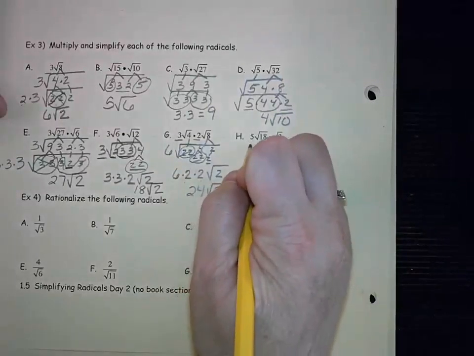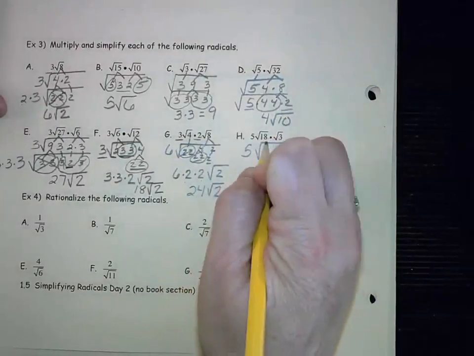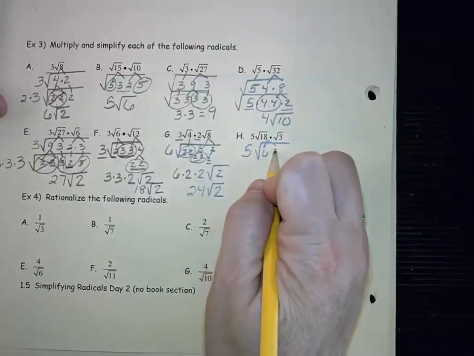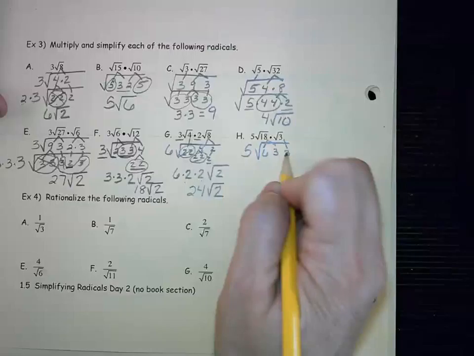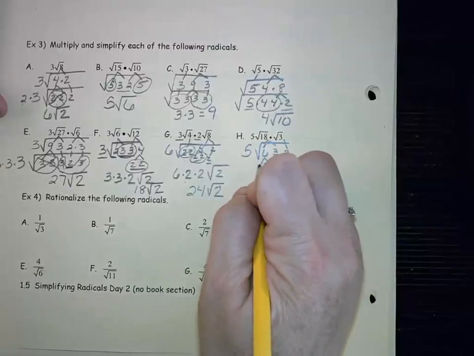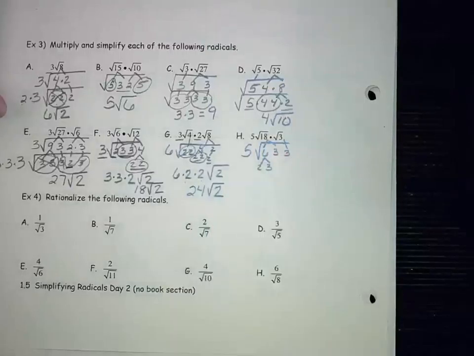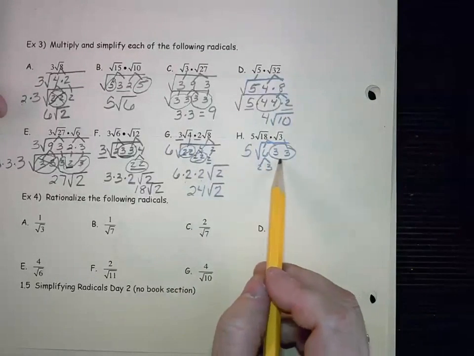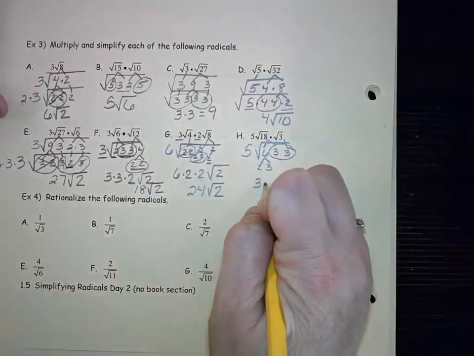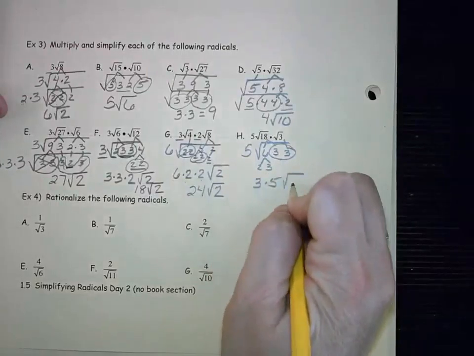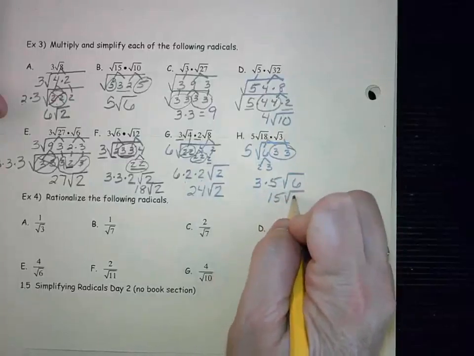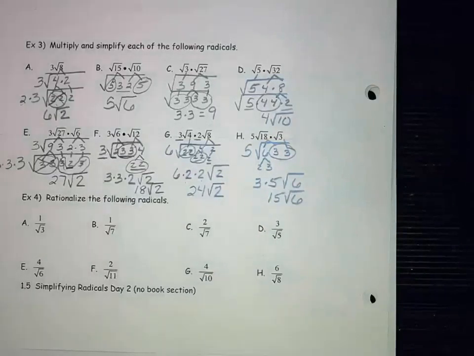Letter H, that 18, I'm going to write as a 6 times 3. That 6 will become a 2 times 3. These 2 are a pair, so you will have 3 times 5. So your final answer is 15, square root of 6.